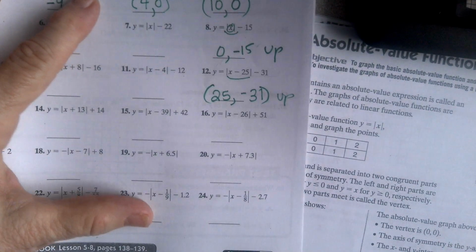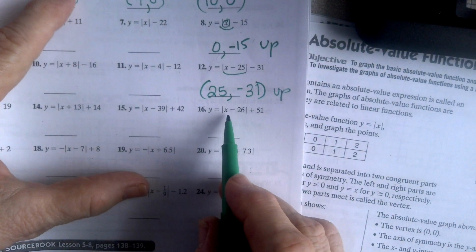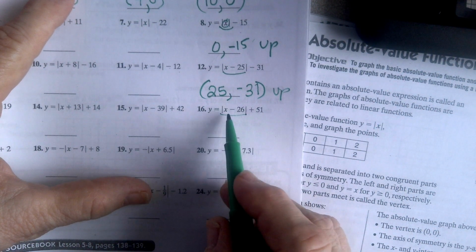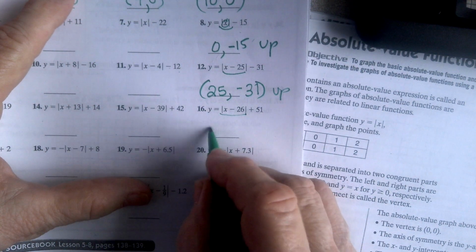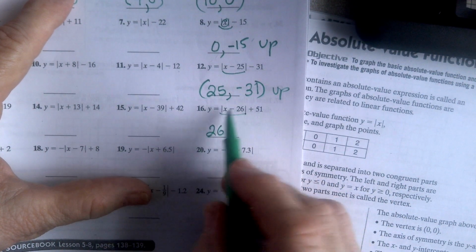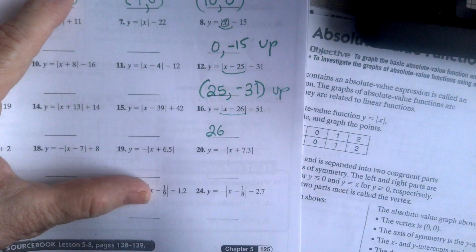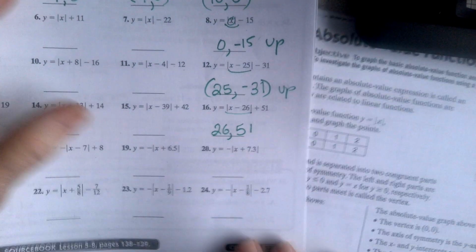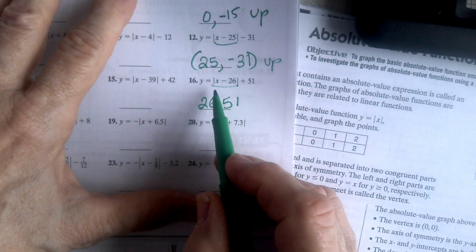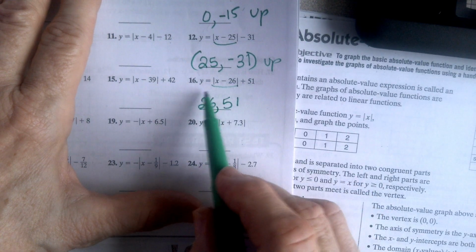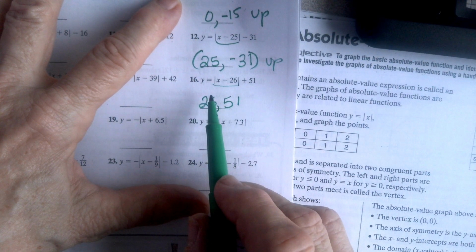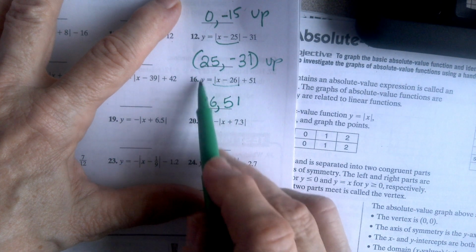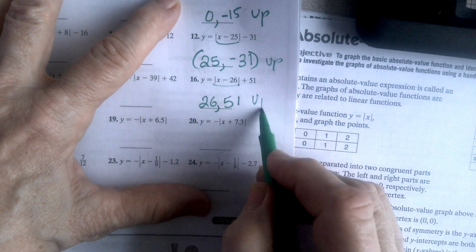The one right below it, who knows what this x has to be for this expression right here to be 0? It has to be a positive 26. And when that becomes a 0, the y is going to equal a what? 51. That is my vertex. Okay. Go straight down. And by the way, is this graph going to go up or down? Luke, focus. Luke, is this graph going to go up or down? I look right out here. Is this positive absolute value or no? It's going to go up because it's a positive absolute value.